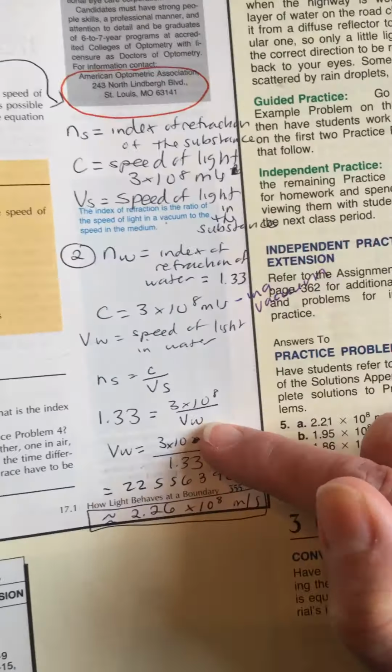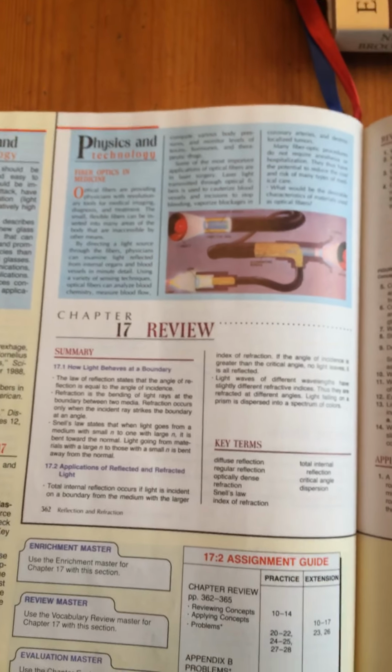All right, there's our fiber optics. Oh, mirages, read this in the book, and there's also more videos you can watch about mirages. I sort of skipped that. It's interesting. There's the light in the rainbow being done. All right, and that's chapter 17. It's a pretty easy chapter.